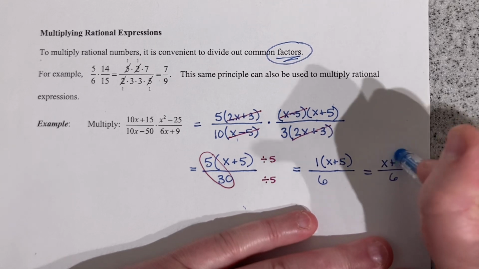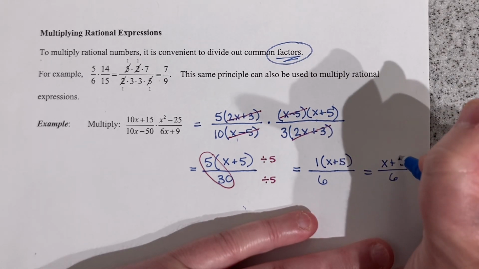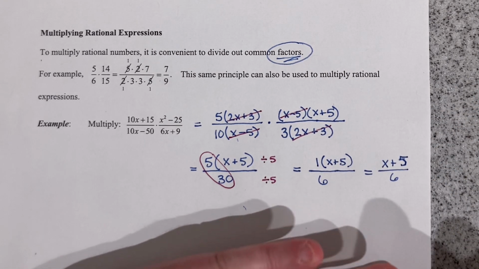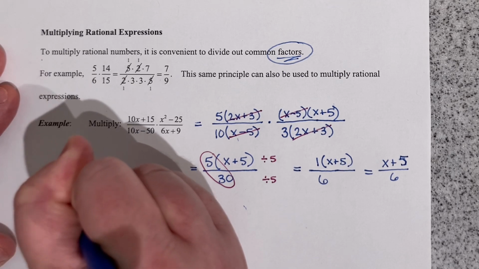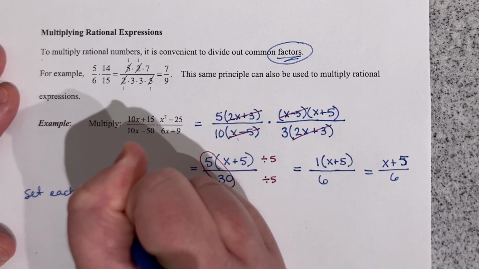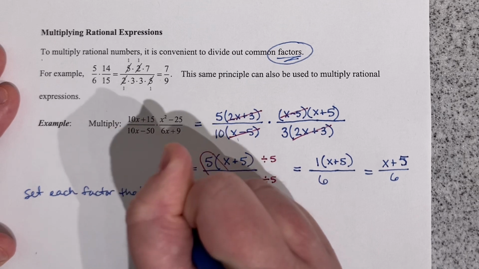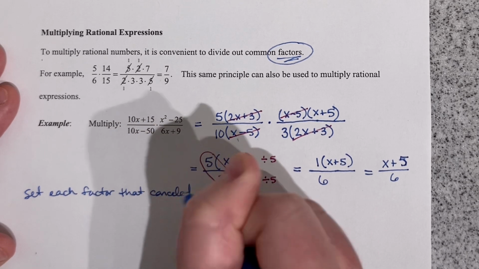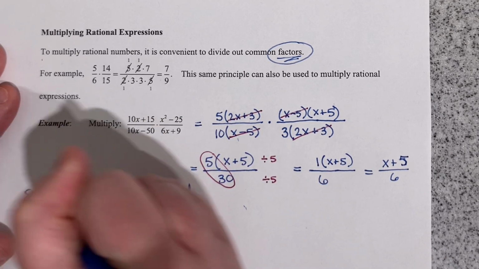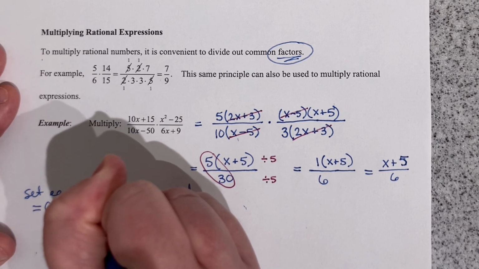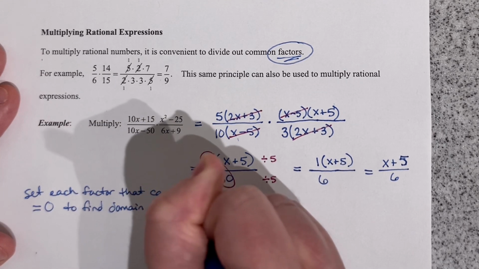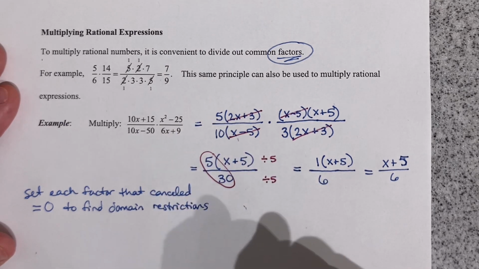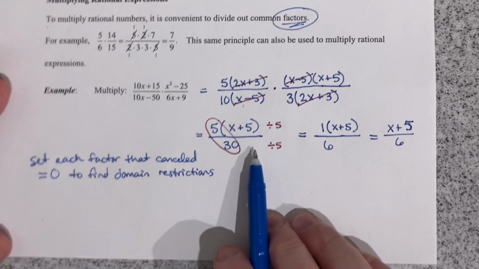Let me make my 5 look a little better, except we got those restricted domains. So we need to set each factor that canceled, that's no longer in our answer, equal to 0 to find domain restrictions. So we have 2 of those in this problem.